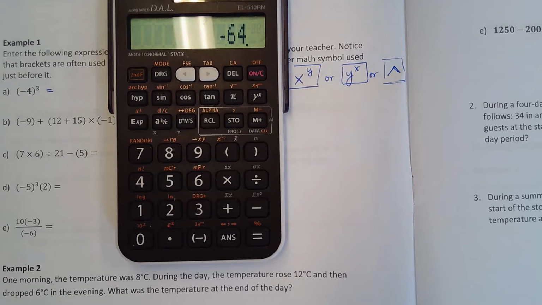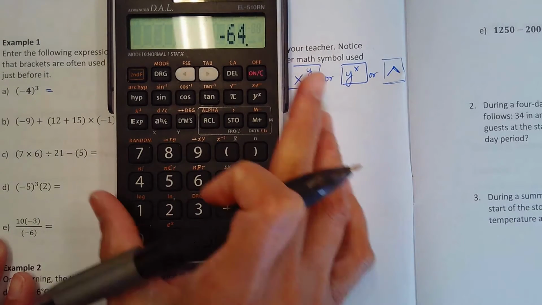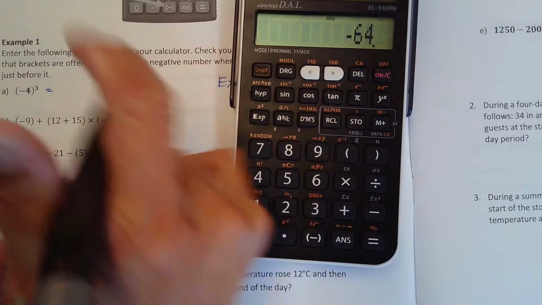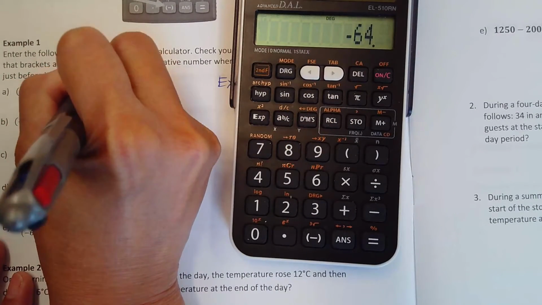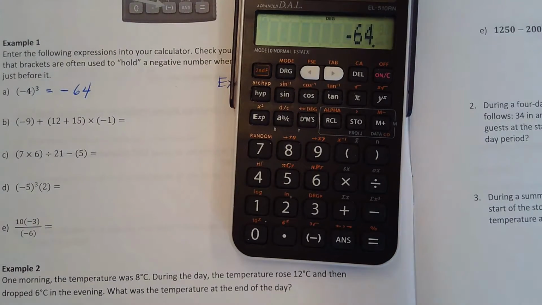Did everybody get -64? Negative 64. Did everybody get -64? Okay. Let's figure it out first before we move on to the next one.